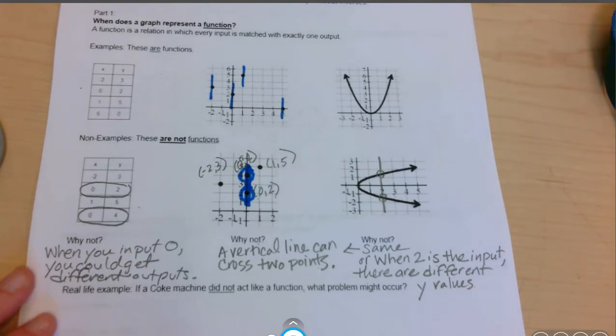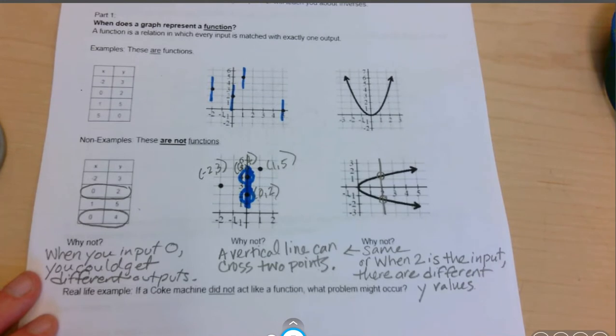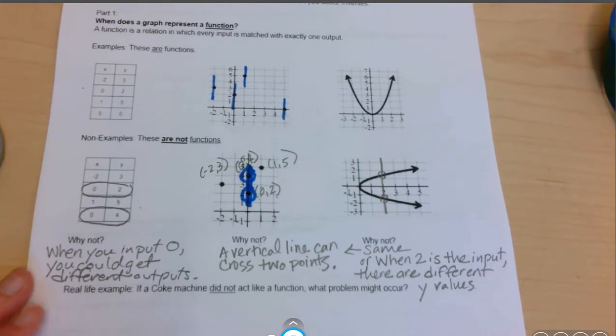All right, so we have a real life example. If a Coke machine did not act as a function, what problem might occur? Think about that for a minute. If I press the button for Coke, what problem might occur if it's not a function machine? Who has an idea? Kenny, go ahead. It could give a different soda, right? So like one day it might give Sprite, and then the next day it might give you Fanta, and then the next day maybe it gives you Coke.